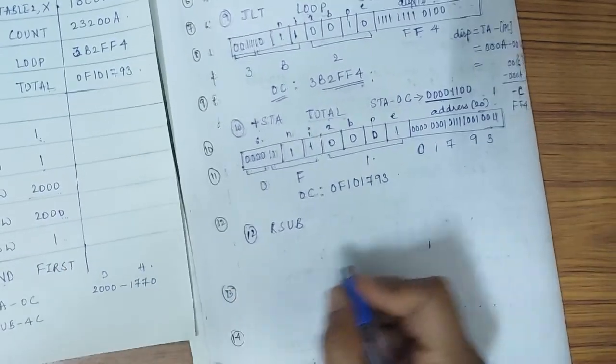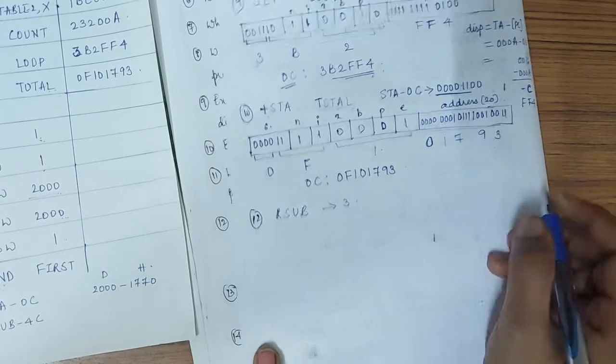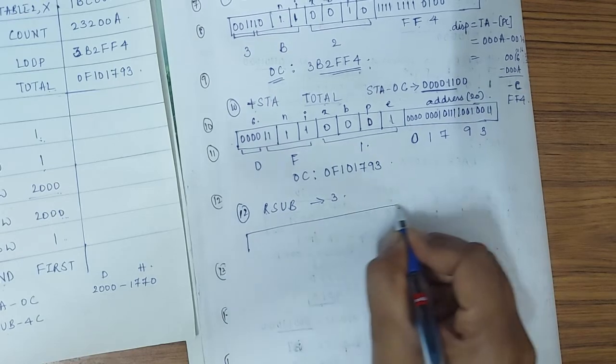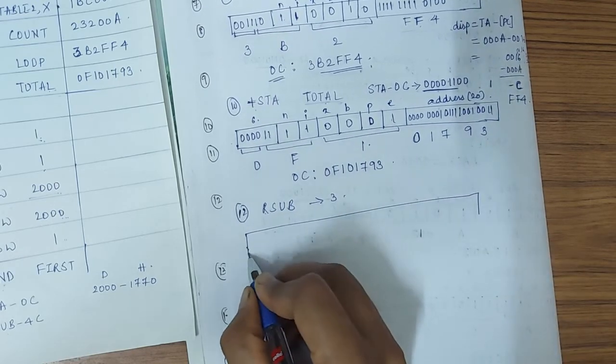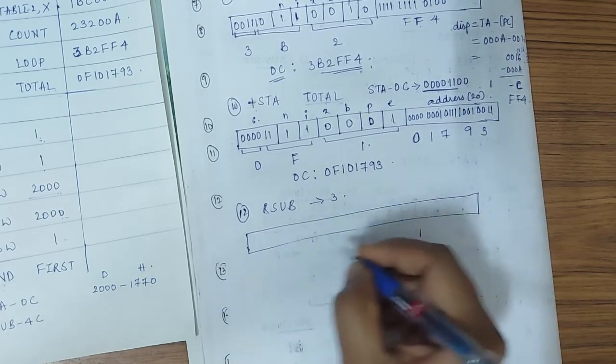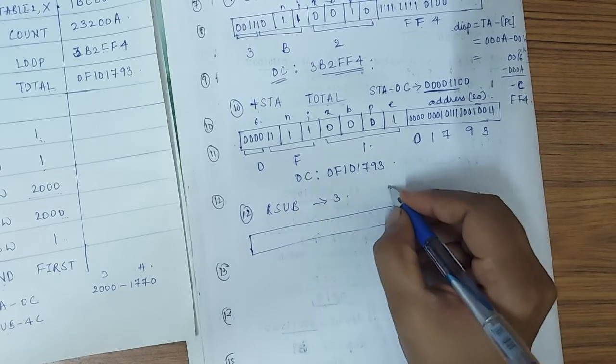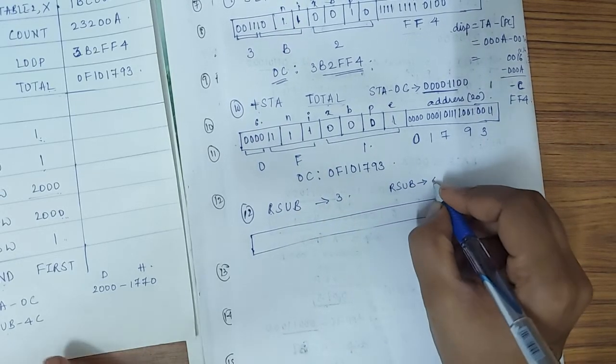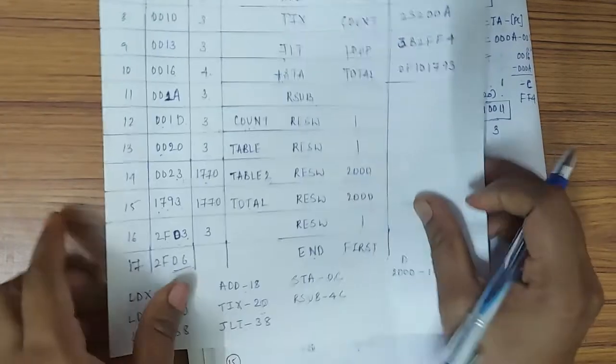RSUB is a format 3 instruction that occupies 3 bytes. Let us represent it in the bits format. What is the opcode value for RSUB? RSUB's opcode value is 4C. It is given over here. 4C. Okay.